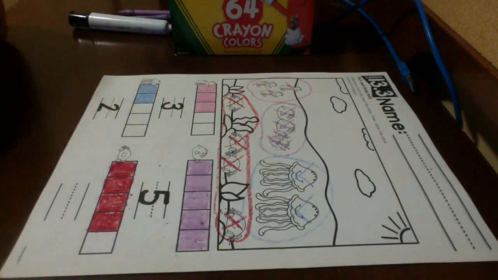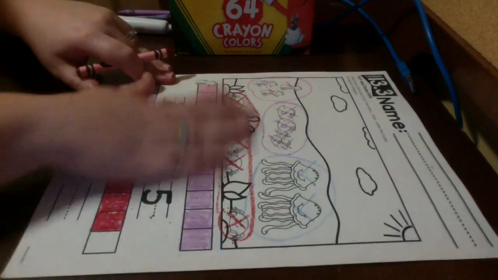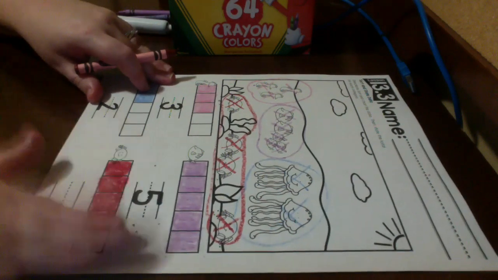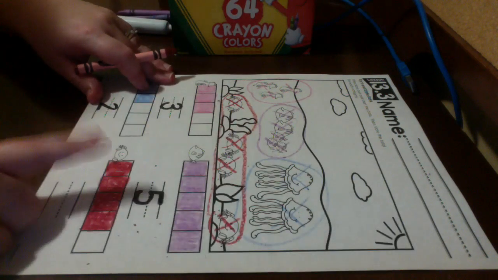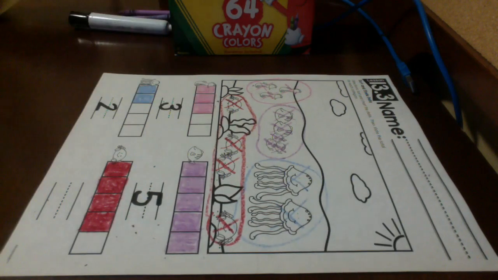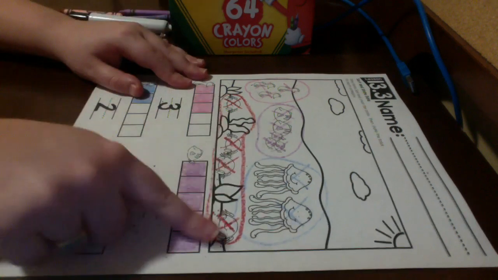Okay, so let's just make sure the picture matches our chart. Ready? 1, 2, 3, 4. 1, 2, 3, 4. Are they the same number? Yes, it is. So we sorted out the crabs.